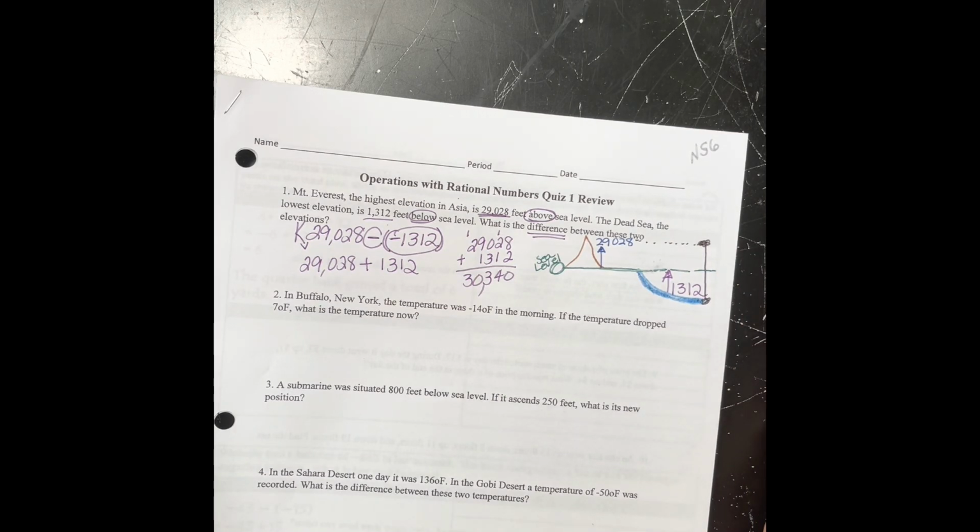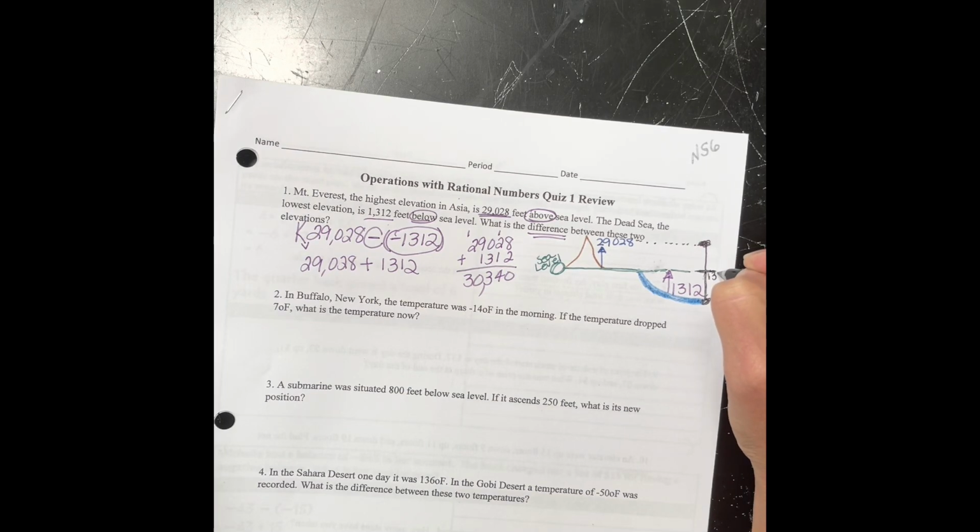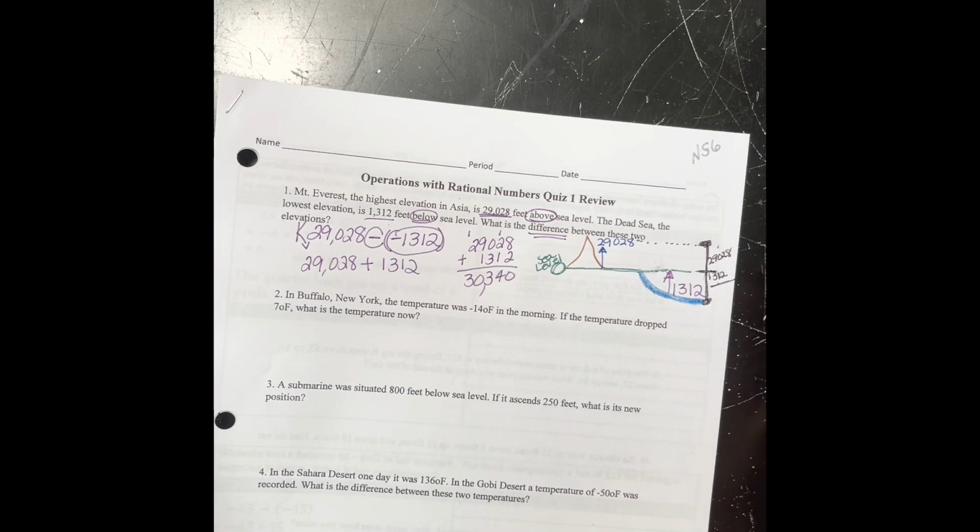The length of that black line. Well, we know that from 1,312 up to 0 is going to be 1,312. And we know that from Mount Everest down to 0 is going to be 29,028. So when we take those and put them together, we get the length of that line, which is what we did right there.